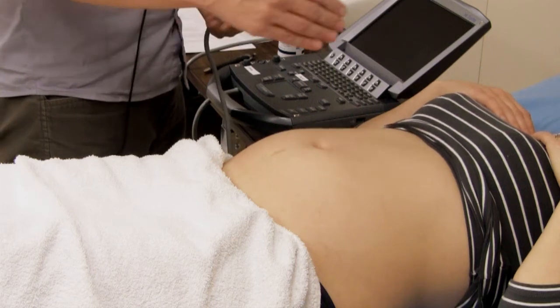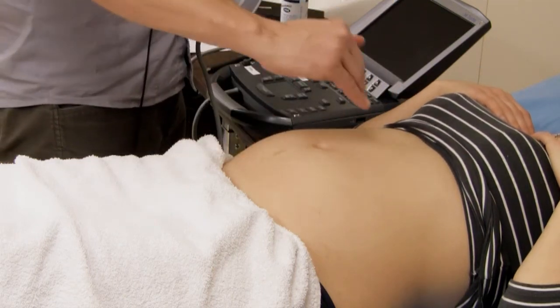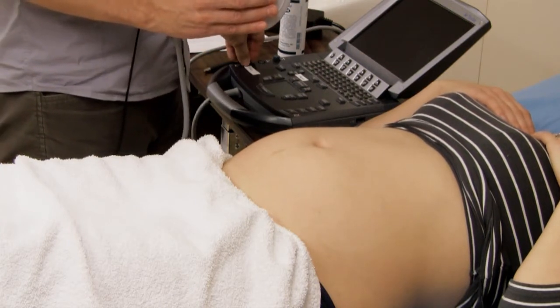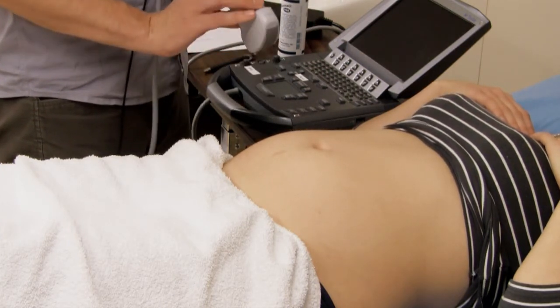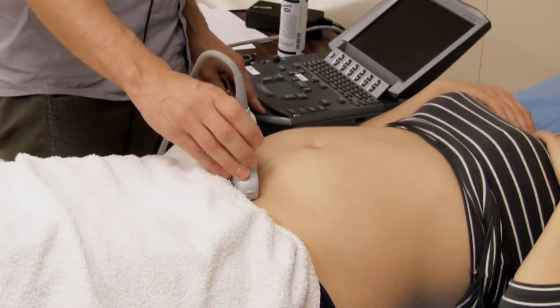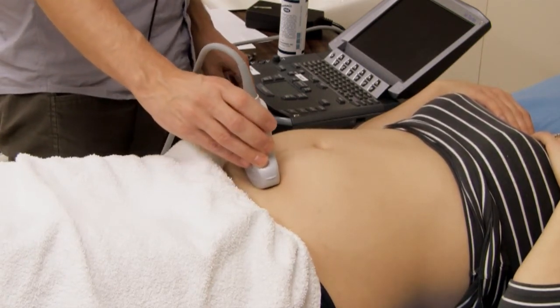Begin by mentally dividing the gravid uterus into 4 quadrants and then adjusting the depth setting to maximum. To examine for fetal presentation, begin with the probe in transverse at the symphysis and locate the maternal bladder. If you do not see the bladder, slide the probe cephalad.